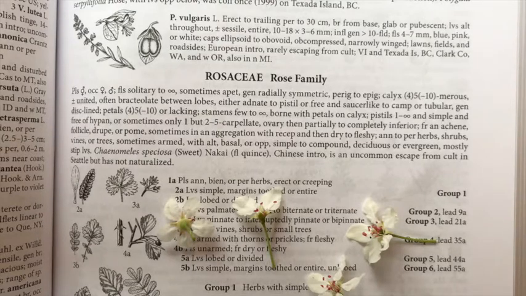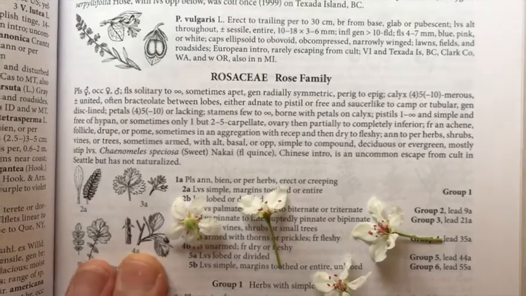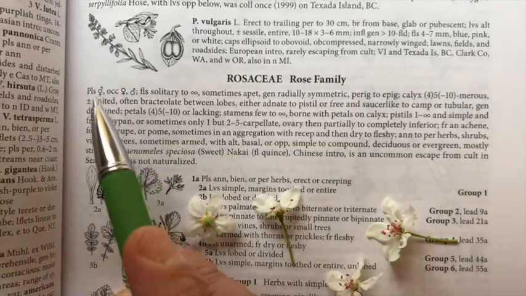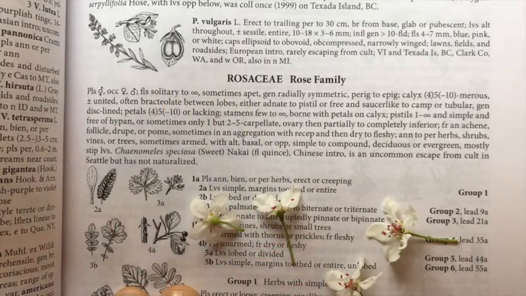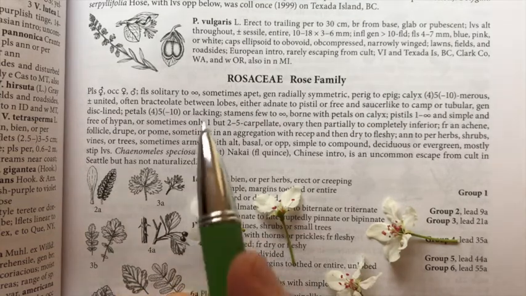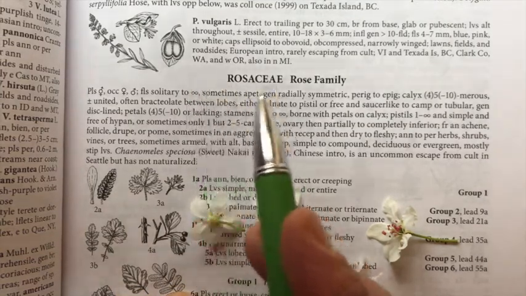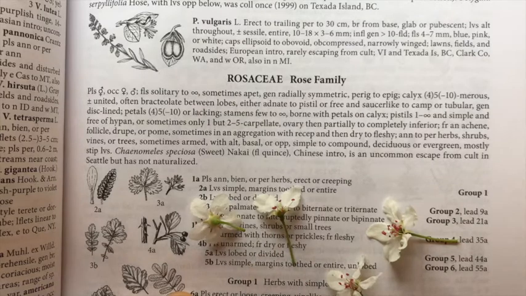I'm going to go ahead and read the description and try to translate some of the symbology and the abbreviations in this family description. Once you've keyed something to family, it's important to read through the family description and make sure what you've keyed matches the family description.